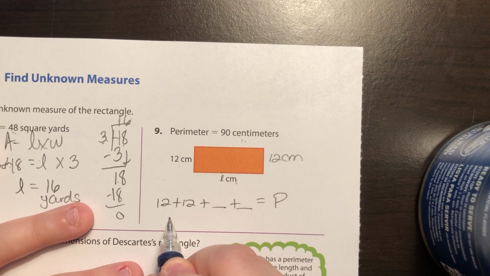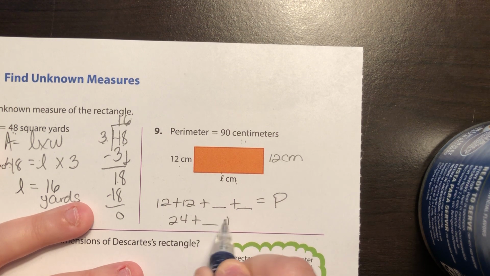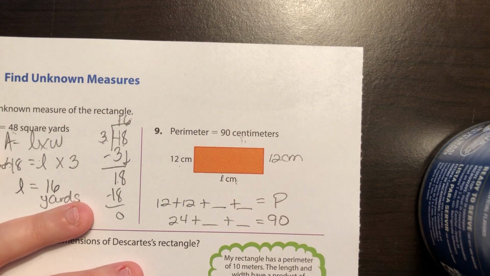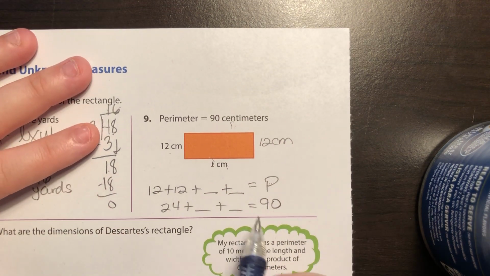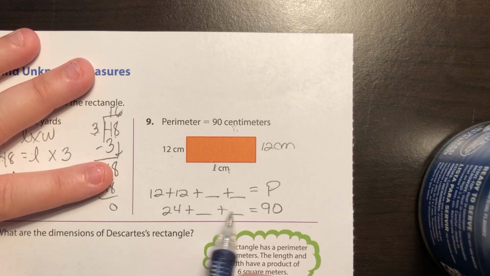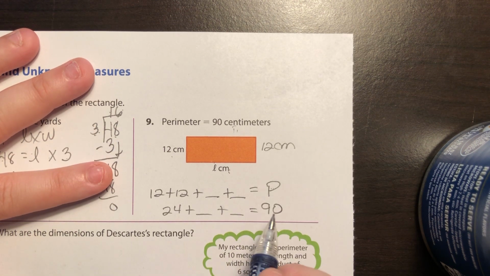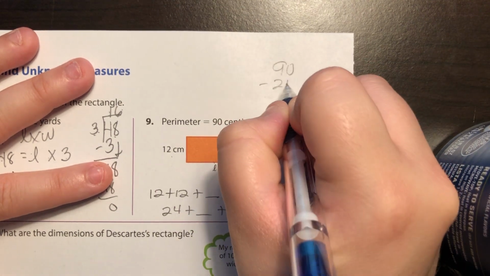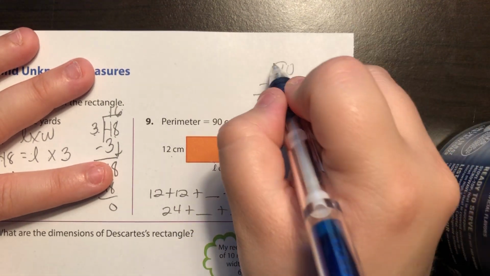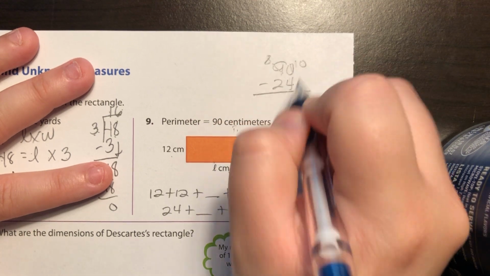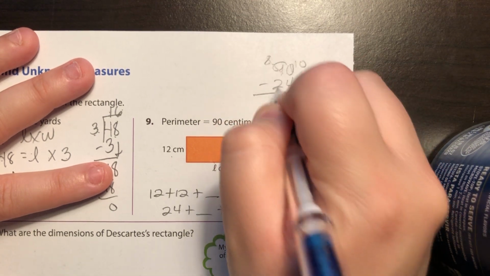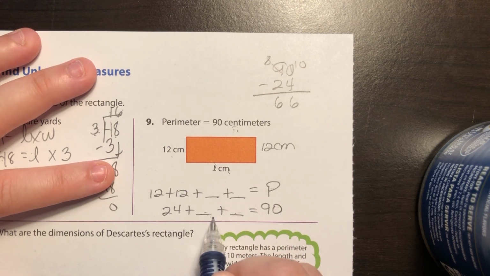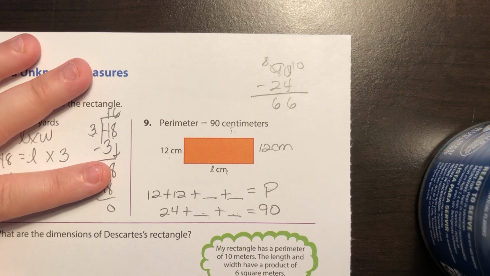So let's see, 12 plus 12 is 24. 24 for these two numbers equals the perimeter, which is 90. In order to know what's left, we have to subtract, right? Opposite operation, so 90 minus 24. I go up here because I can't do it in my head. 10 minus 4 is 6. 8 minus 2 is 6. So 66. That means that these two blanks have to equal 66, and they have to be the same number.